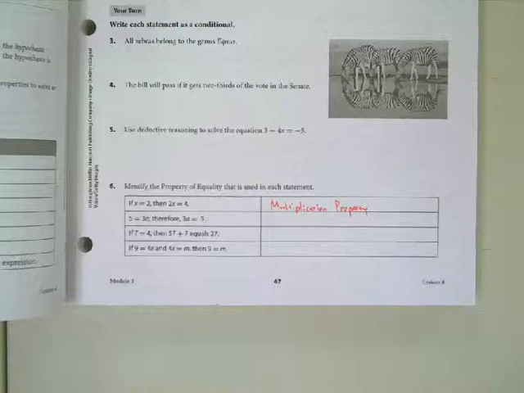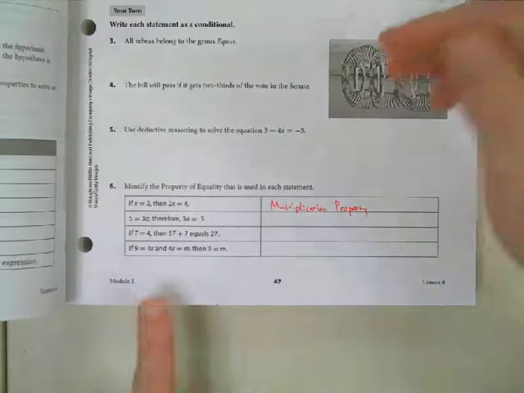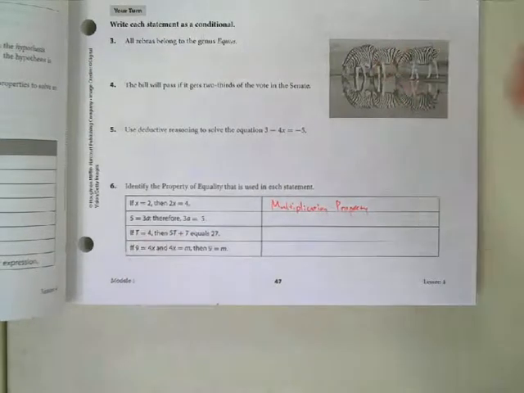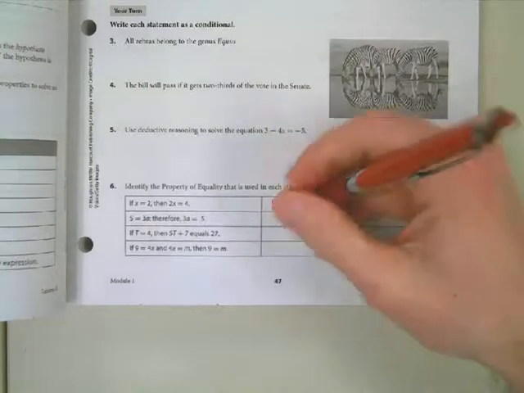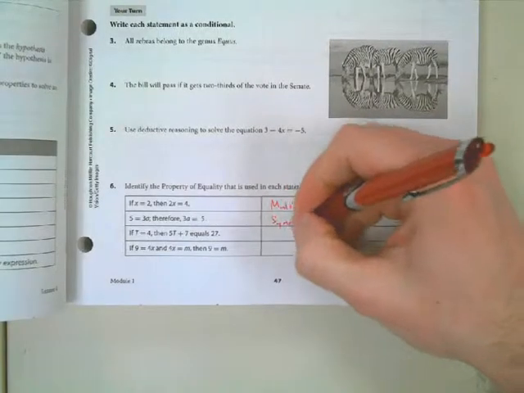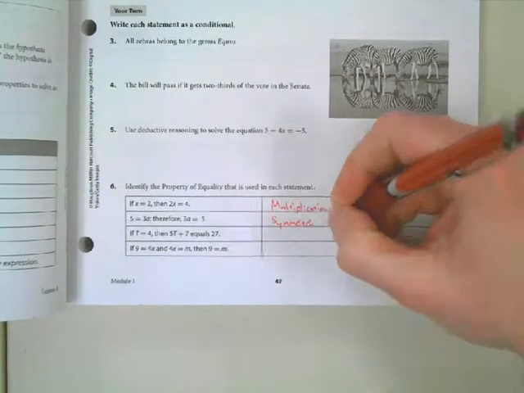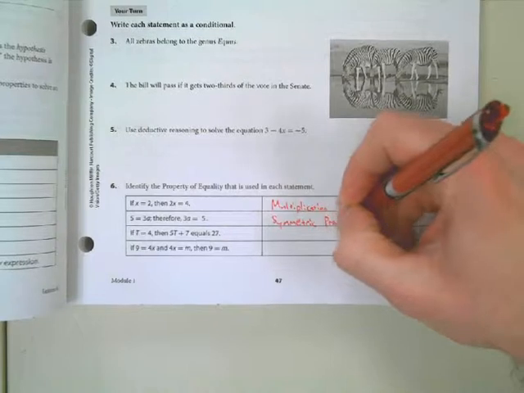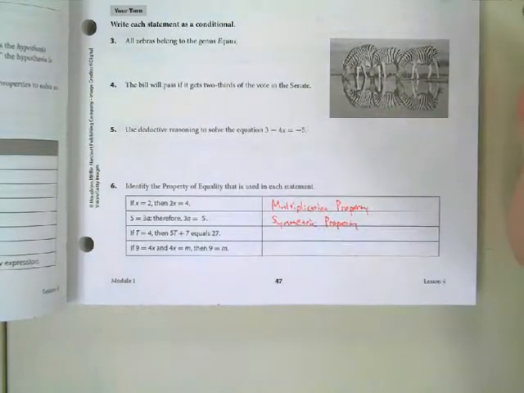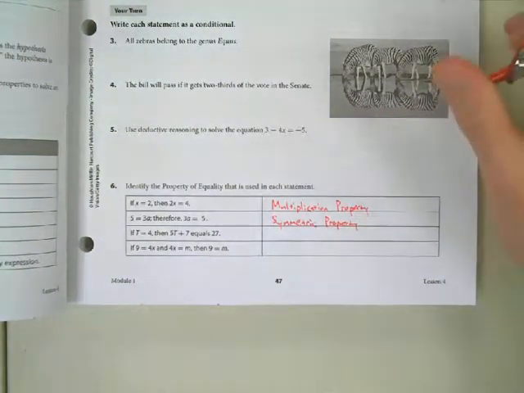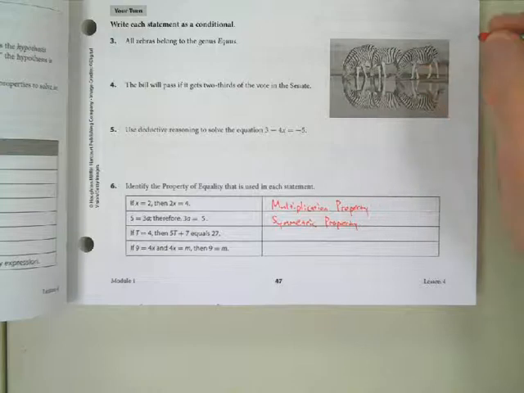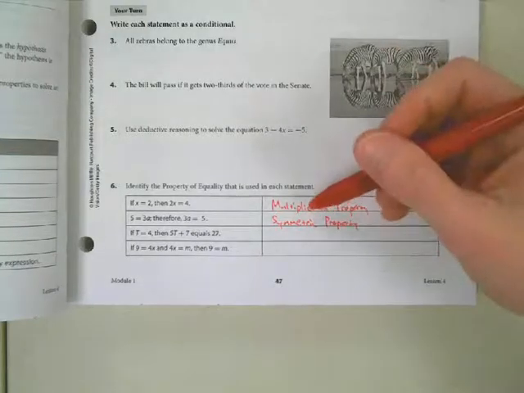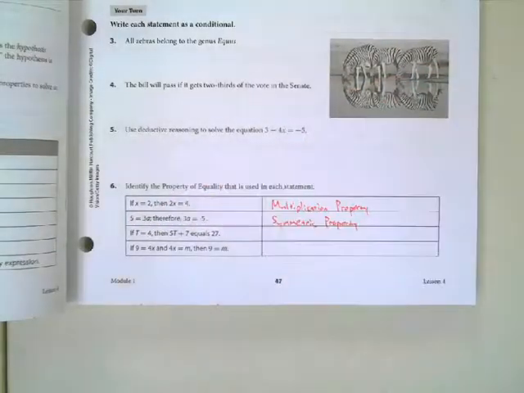Okay, Mitchell, what about the second one here? What did you say? Symmetric. Exactly right. And what kind of clued you in there? What gave it away to you that it was symmetric property? You just switch the order. Exactly right. Symmetric property, you just switch the order of the equation. 5 equals 3a becomes 3a equals 5. Exactly right.